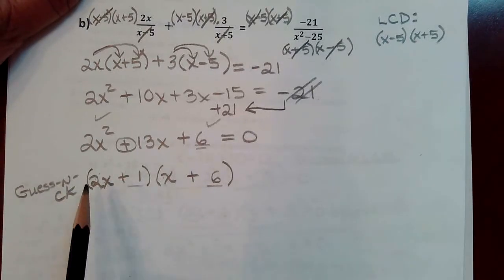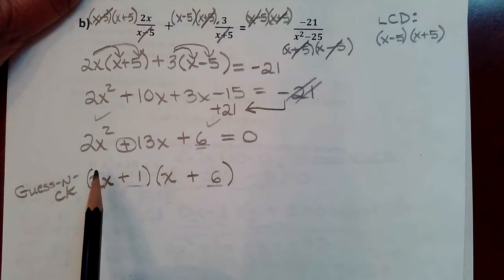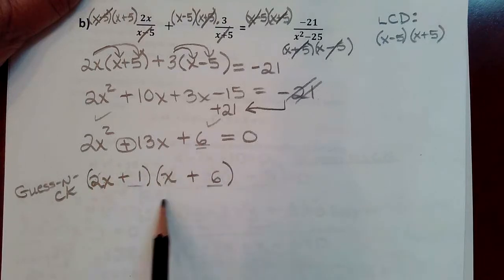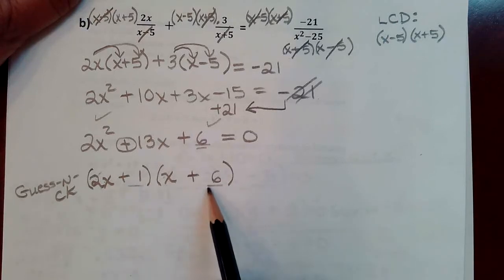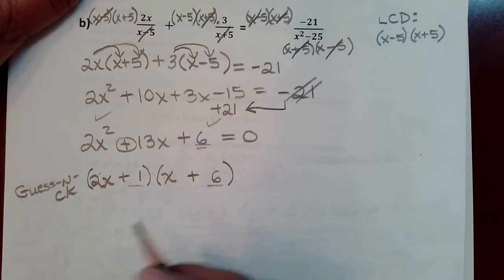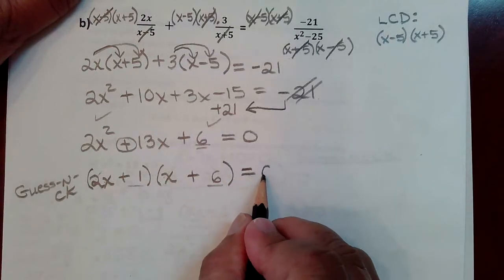Okay, I'm going to check it real quick. 2x times x, 2x squared. 2x times 6, 12x, plus another 1x would be 13x. And then last term times last term gives you that. Everything checks out. I have factored it properly.